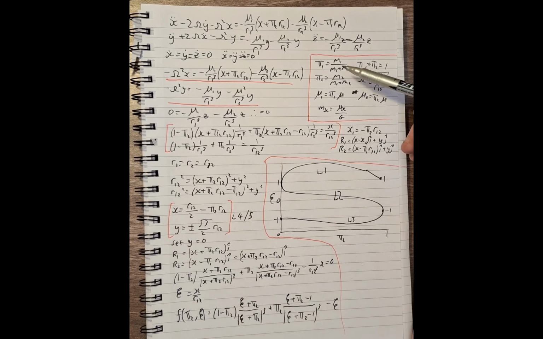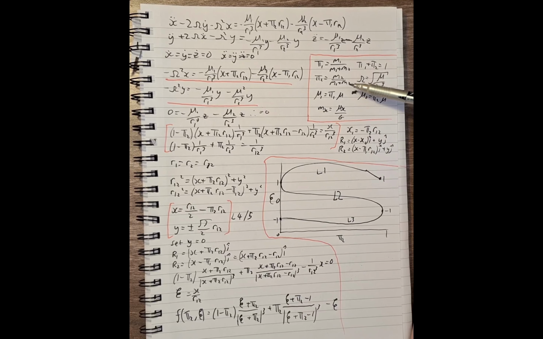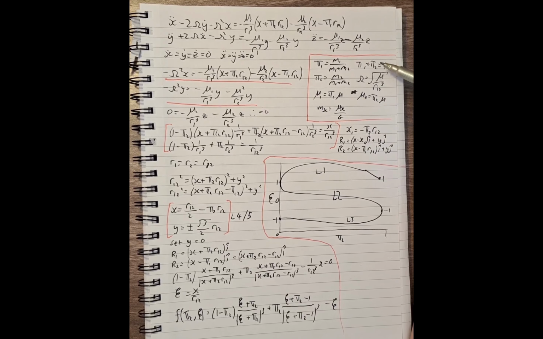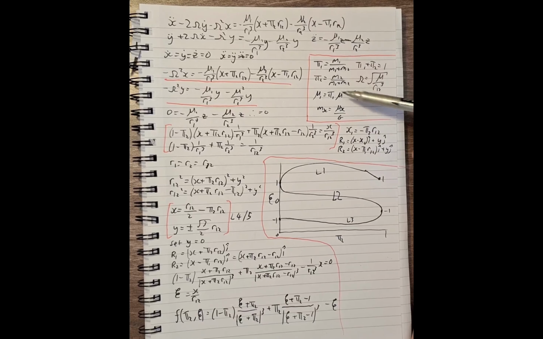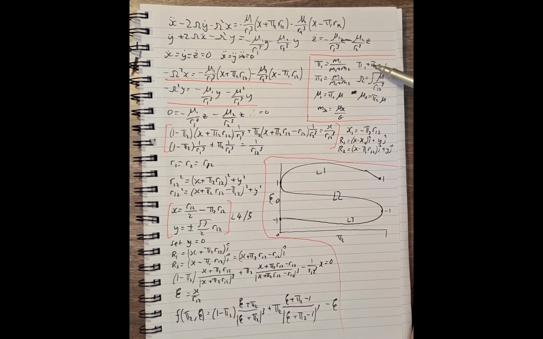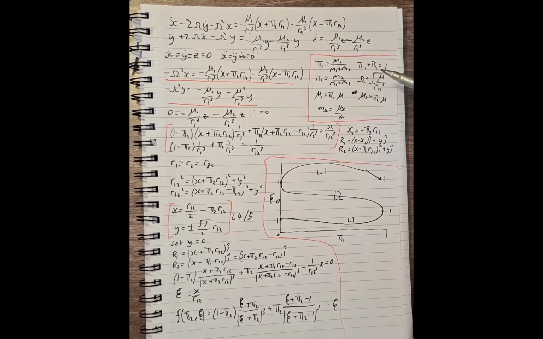Now over here we have some additional useful things that we've worked out over the last couple of videos. We have pi 1 equals m1 over m1 plus m2, pi 2 equals m2 over m1 plus m2, and actually pi 1 plus pi 2 equals 1. That can be figured out by just adding those together and watching things cancel. They do add up to 1.